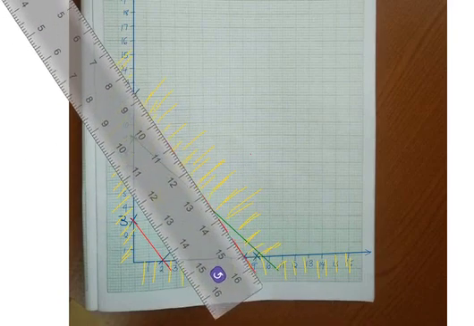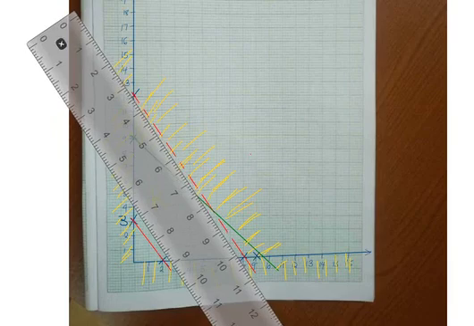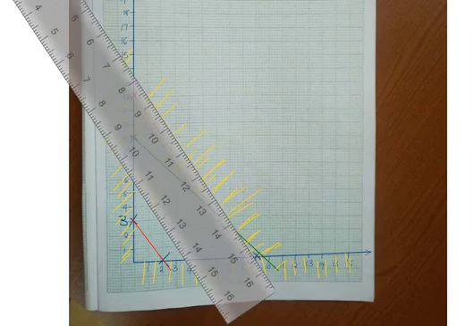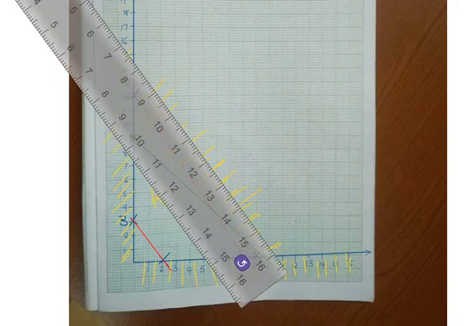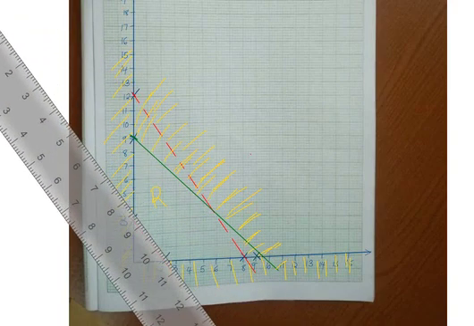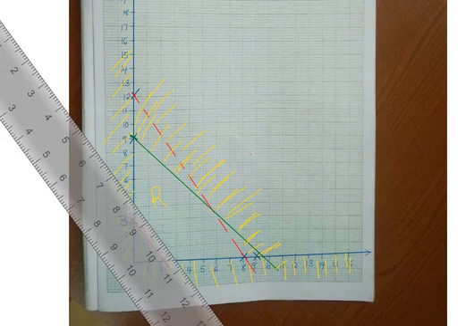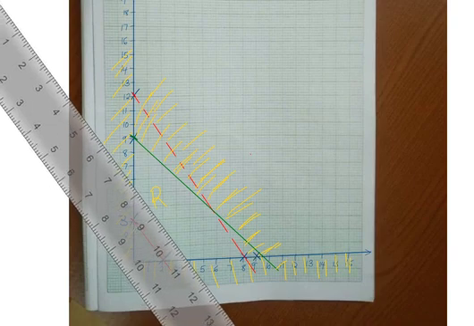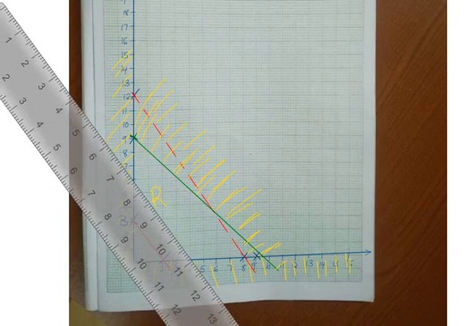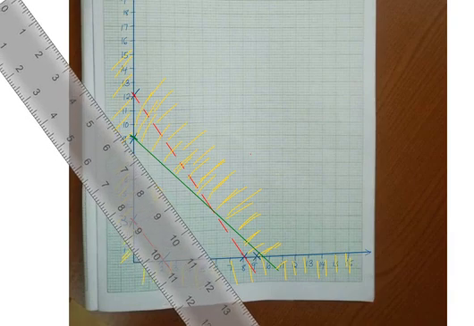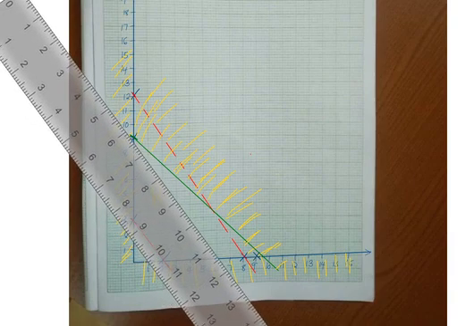So we make sure the ruler is placed along the objective function. Then you move it slowly, you slide the ruler to see where it first touches the vertices of our region.